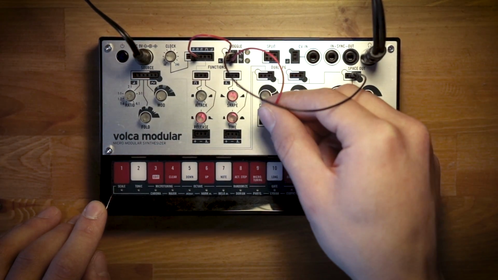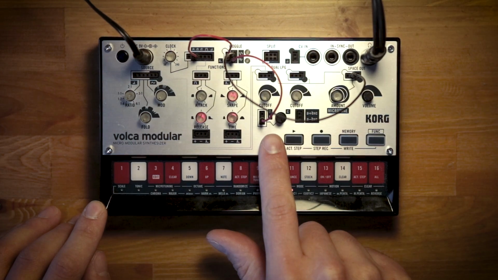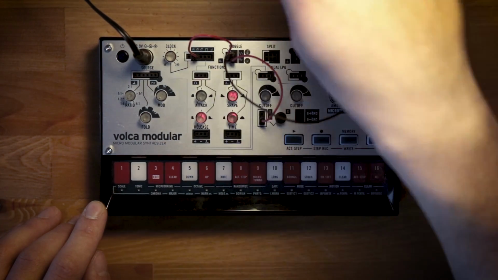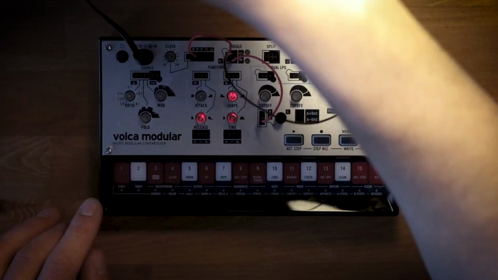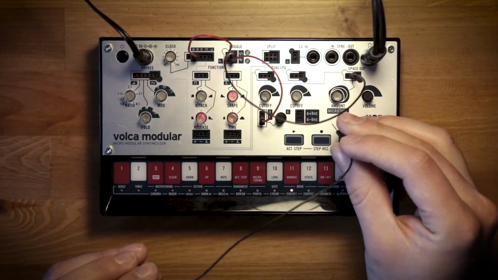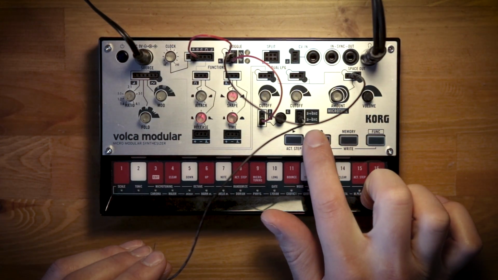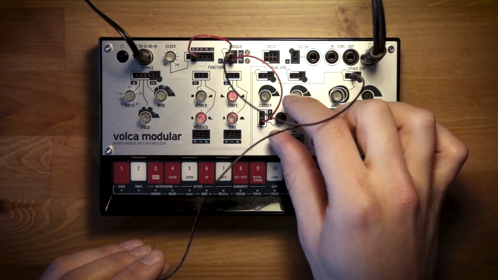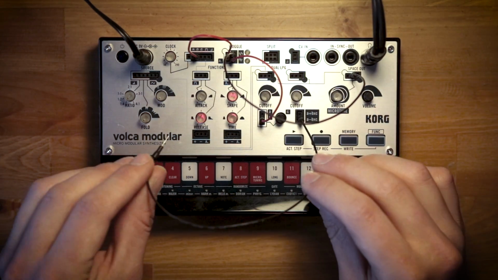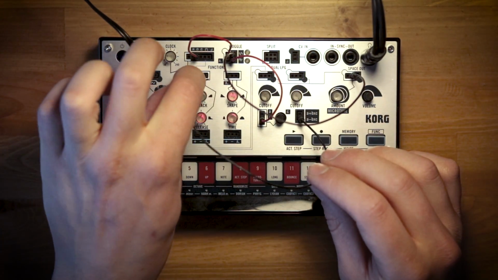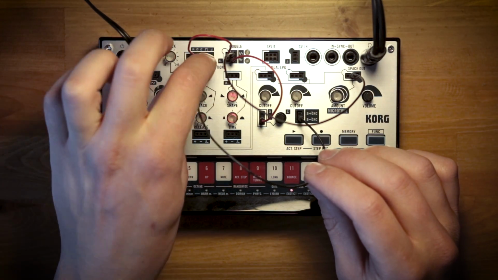So we're going to go into the B input on the utility over here, and then we're going to take the second output, the inverting output of the utility, A minus B times C, and we're going to take that and go into the release modulation input on function number 1.